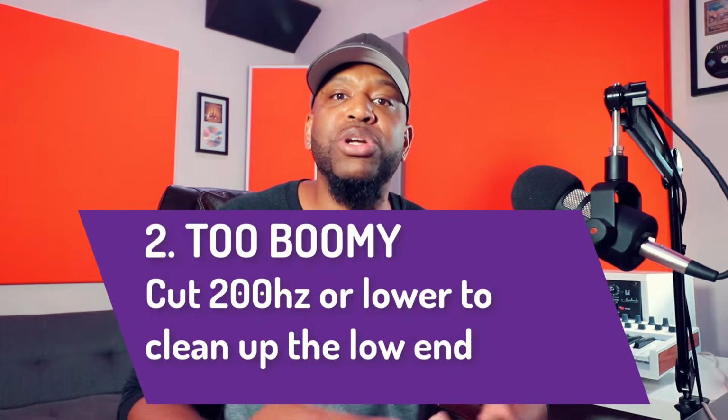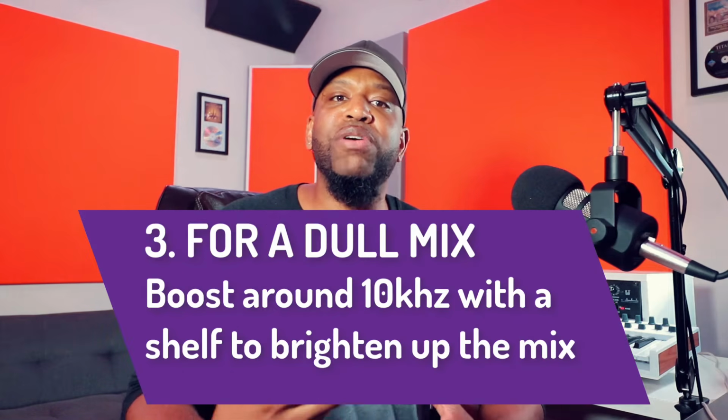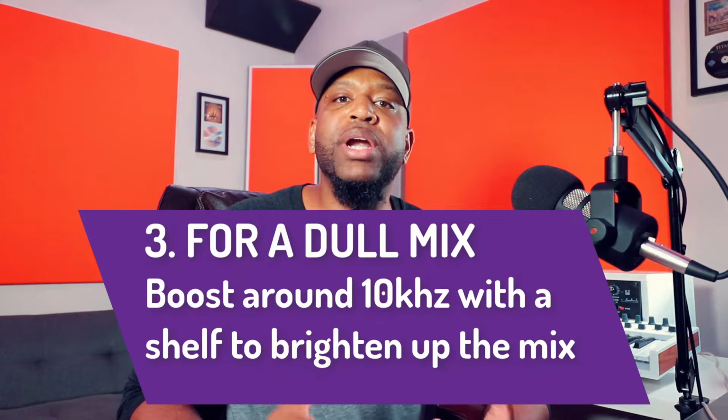And number 2, if the mix is boomy or heavy on the low end, then it needs to be cut in the 200 Hertz or lower range to get that proper balance back in the mix. Number 3, if the mix sounds dull and could use some air to brighten it up, then you need to boost the higher frequencies with a shelf around 10K. Or again, this is another situation where a harmonic exciter can be used, but we'll be taking a deeper dive into harmonics and mastering in the Using Harmonic Saturation module of this course.